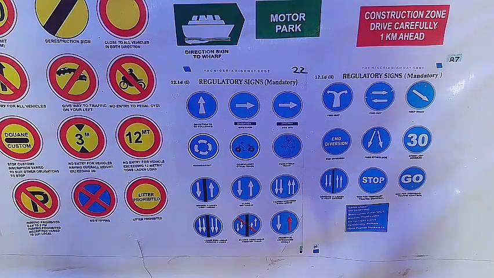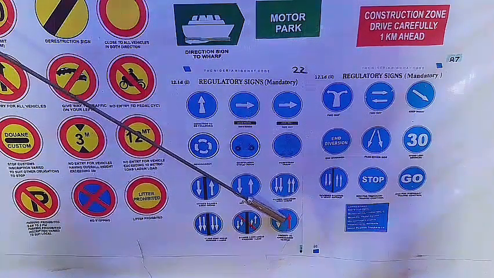So that's road. I'm sure you would have seen the way other drivers are going. So it means you should drive with care. And the last road sign, which is priority to approaching vehicle.